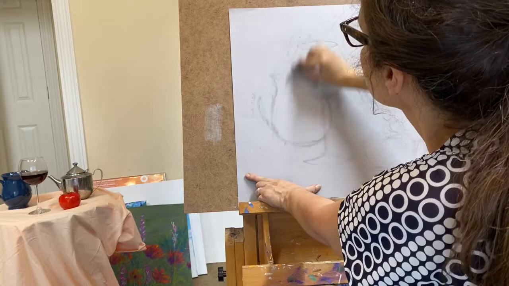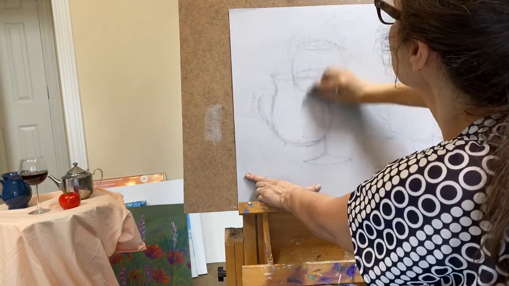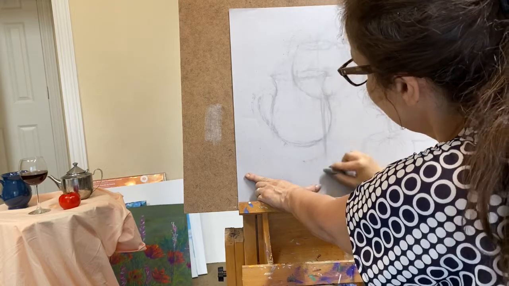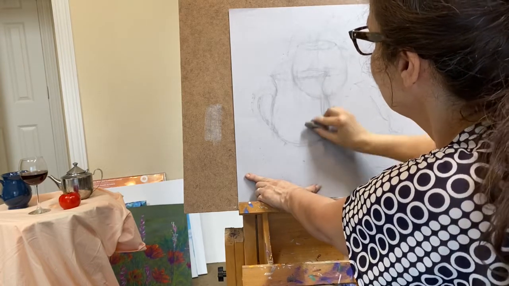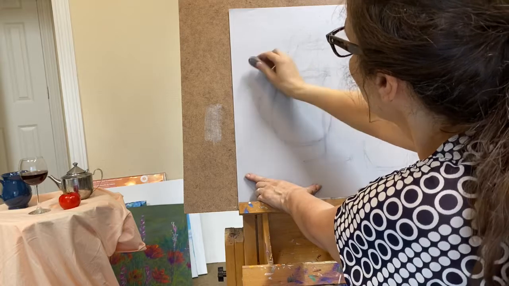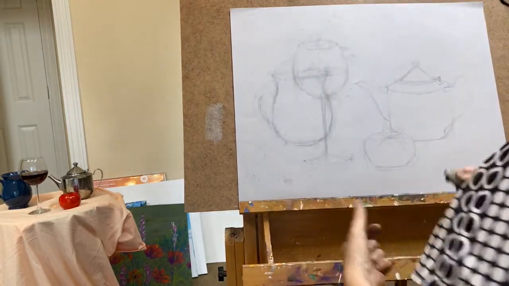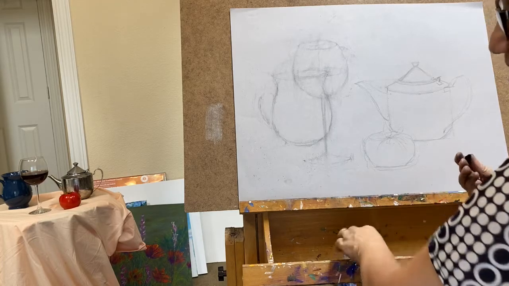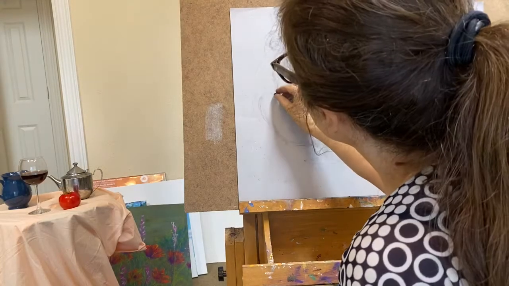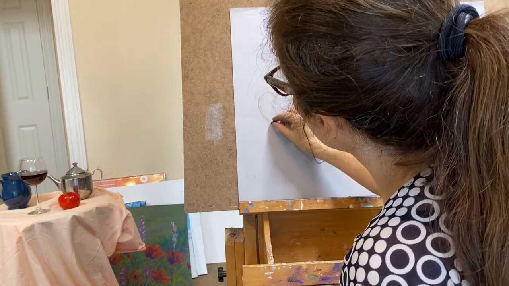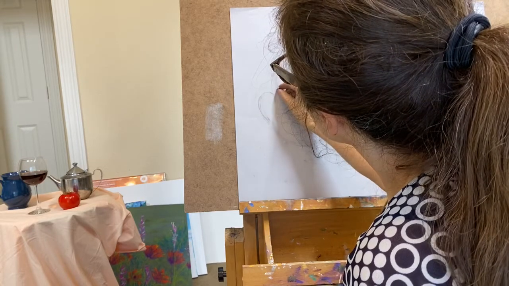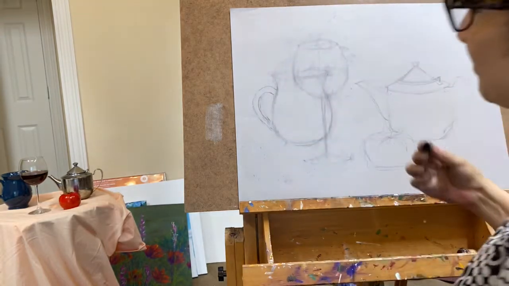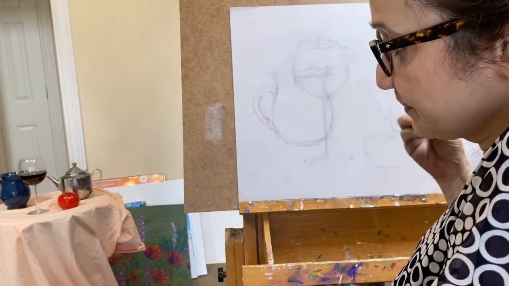I don't want to see a lot of the lines here, especially on my transparent subject that I want to add very light values to. The technique is like the technique that we had with the regular graphite pencil. Then we are going to do the same things. We're going to start from the dark to light.